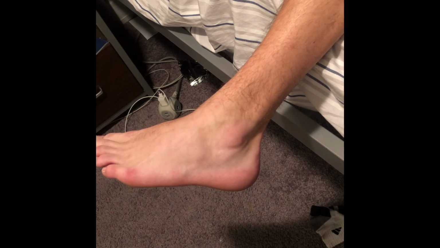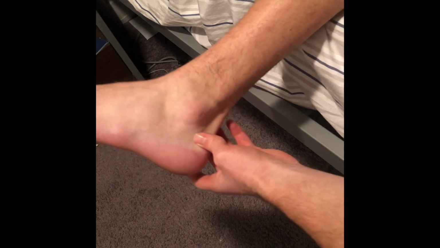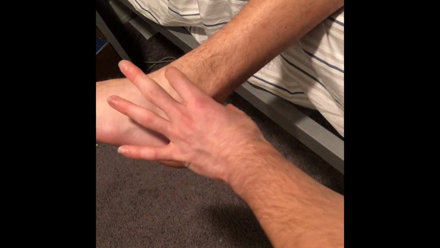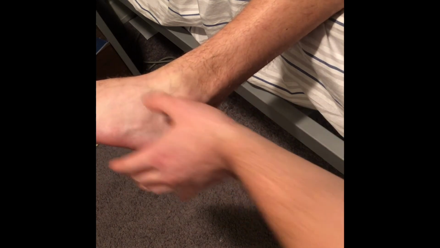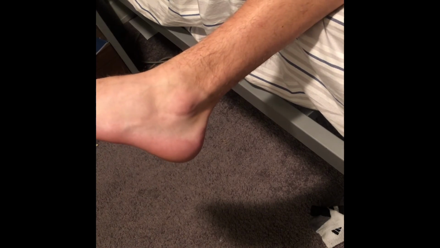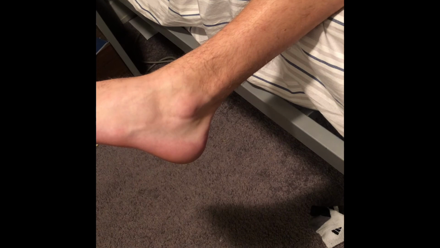And then we have what's called the talocrural joint, and this is a hinge joint. The talocrural joint is just with the talus, and it is a hinge joint in the sagittal plane, so it helps with dorsiflexion and plantar flexion.